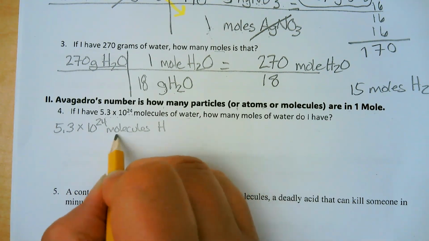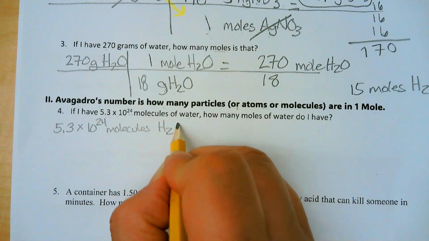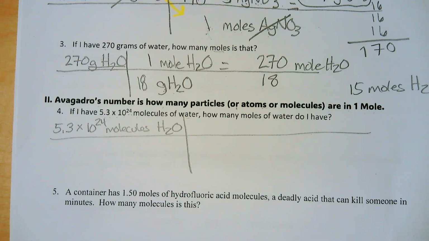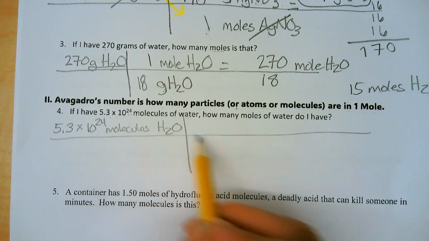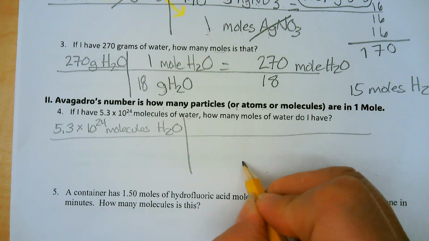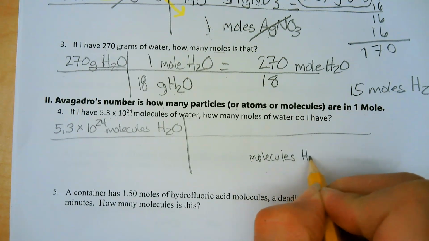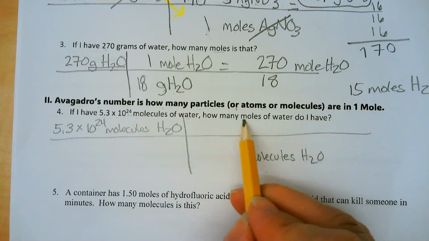You can't shorten that because if you shorten it, it looks like moles. Sorry. All right. Step 1, trust the process. Take this, put it down here. And I want to know moles.